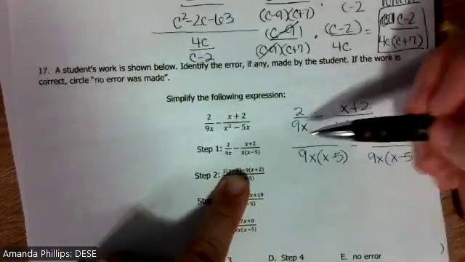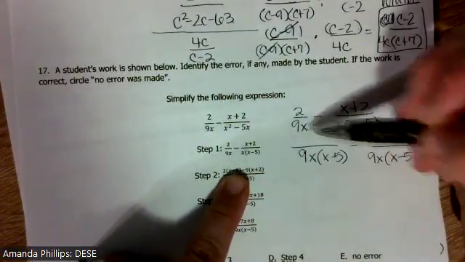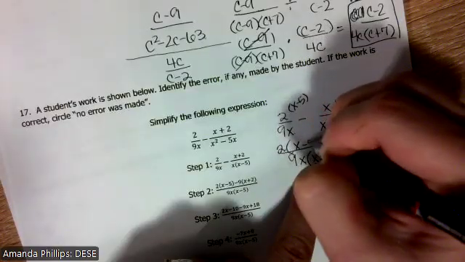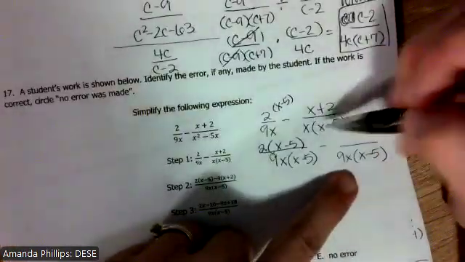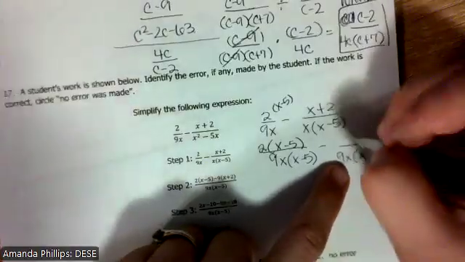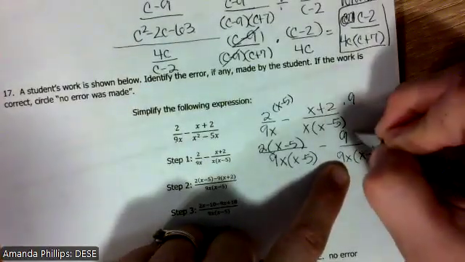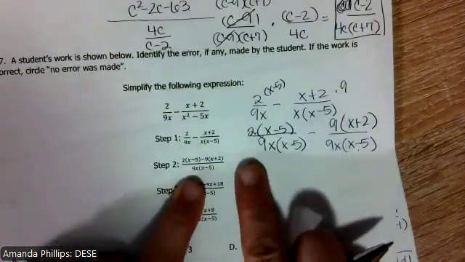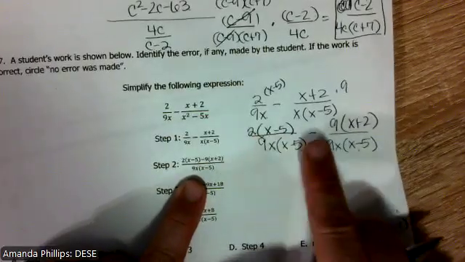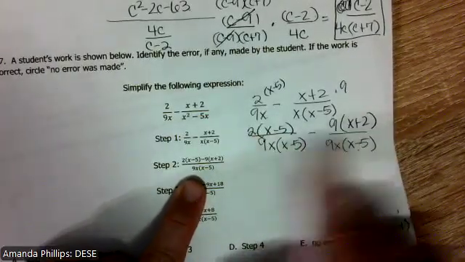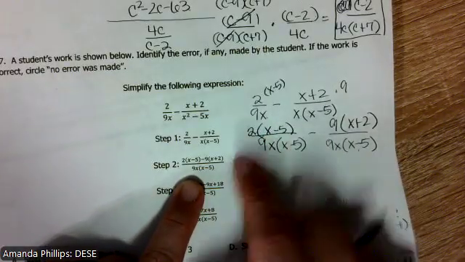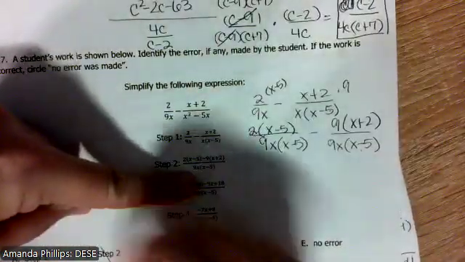Okay, so let's go through. I had this, and now I need all of this, so the only thing I don't have is the x minus 5. So that means I'm going to have 2 times x minus 5. This I have, I just don't have a 9, so I'm going to multiply by 9, so that would be 9 times x plus 2. Okay, let's check it with the next step: 2 times x minus 5 minus 9 times x plus 2. Now they wrote it all over 1, and you can do that, but these are the same thing. So there is no error in step 2.